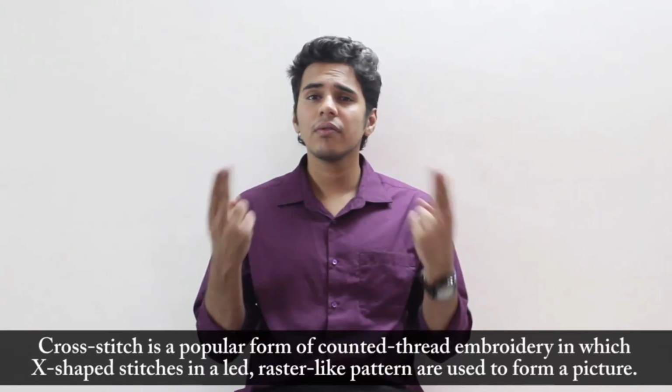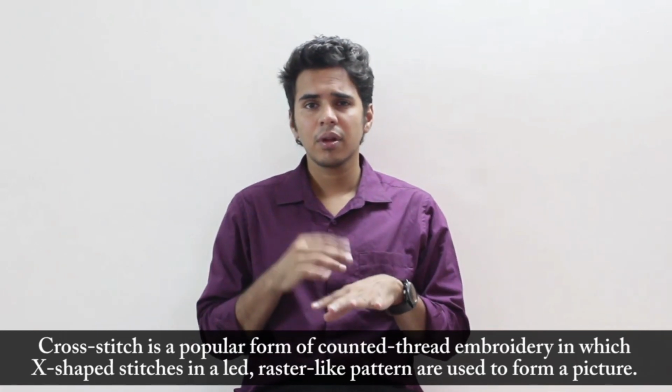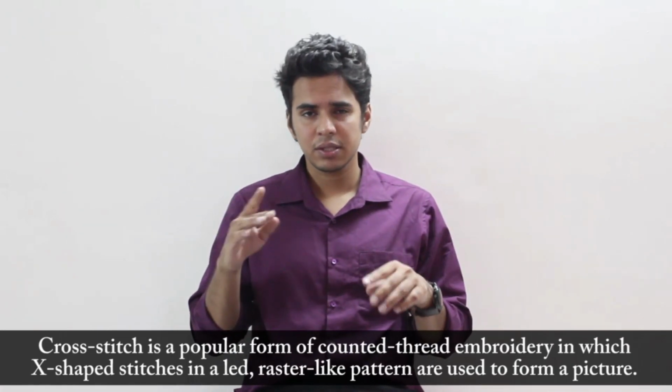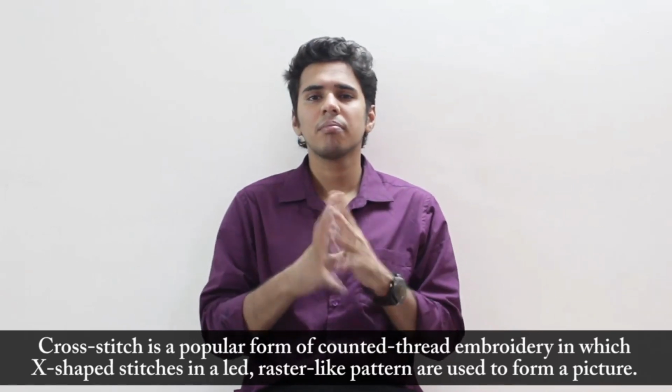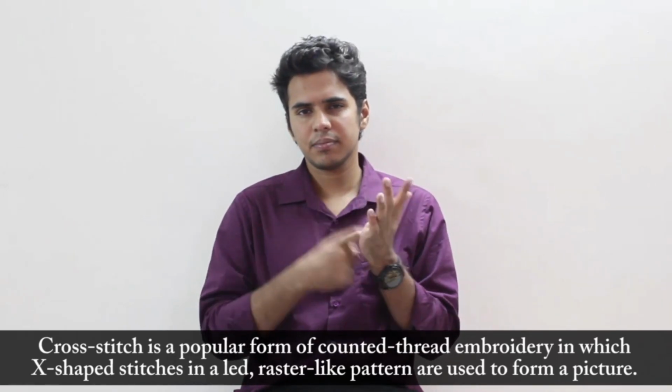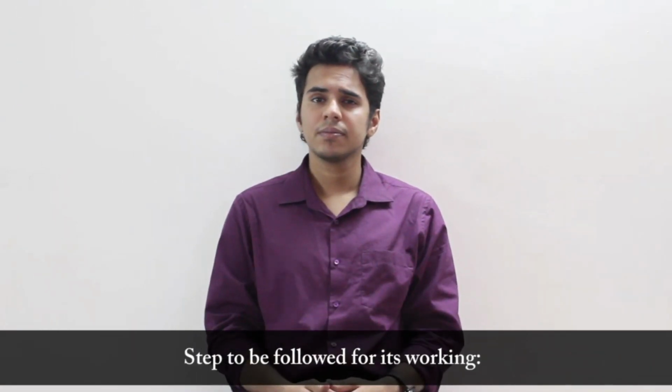Cross stitch. Cross stitch is a popular form of counted thread embroidery in which X-shaped stitches in a tiled, raster-like pattern are used to form a picture. Steps to be followed for its working.